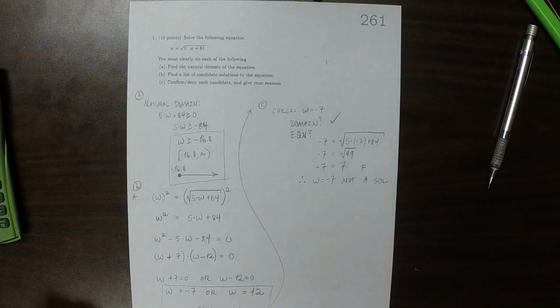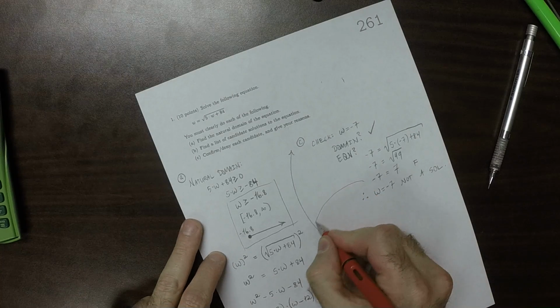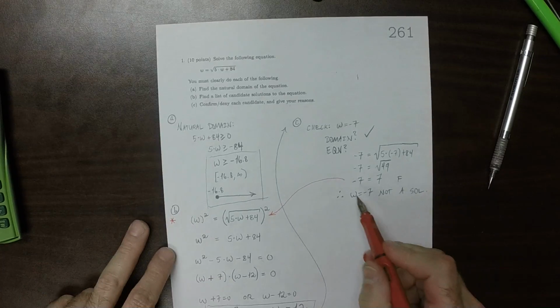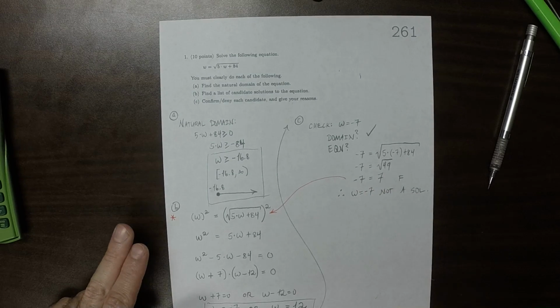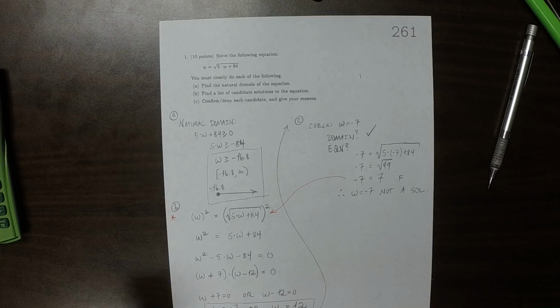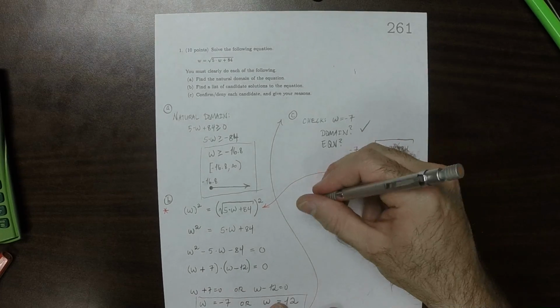In the end, the reason why it's not going to be a solution is because of this very first thing that we did. Because even though this equation, negative 7 equals 7, is false, if you square both sides, then it is true. That's why it shows up as a possibility.